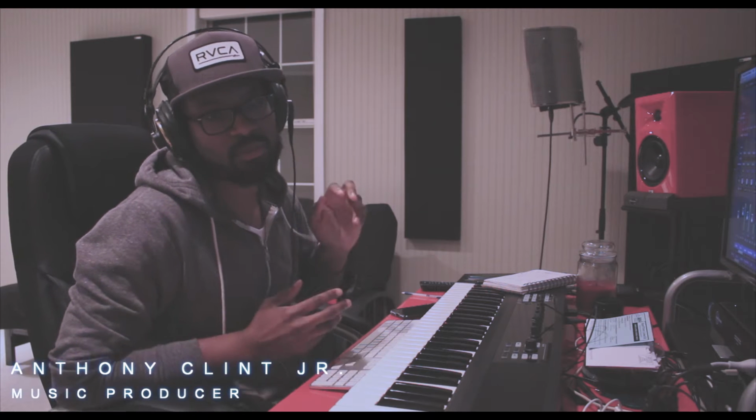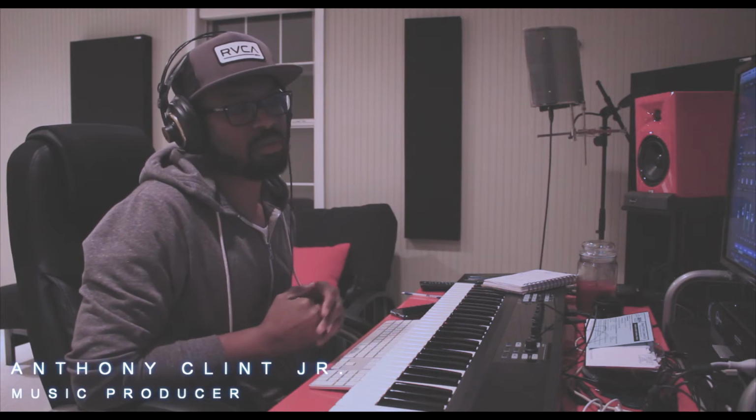Yo, one of the most important things for producers is the drums. Every producer wants their drums to hit. They want them to sound crispy, detailed and thick. So one mixing tip that I usually use to accomplish that is parallel compression.